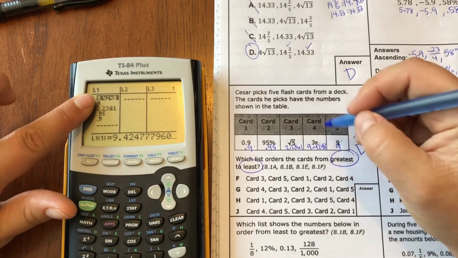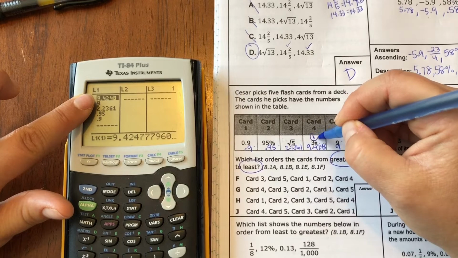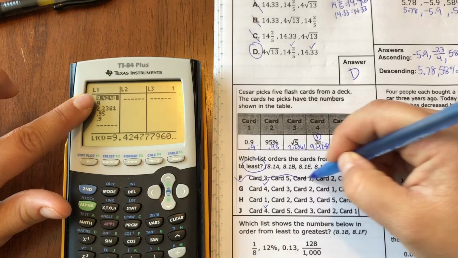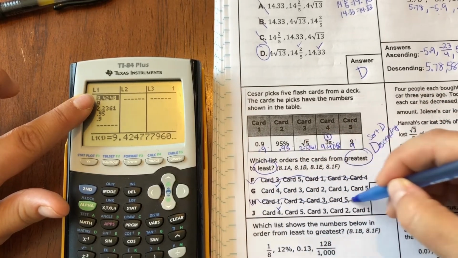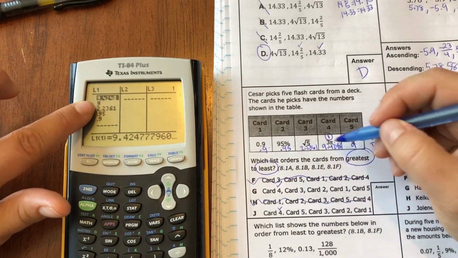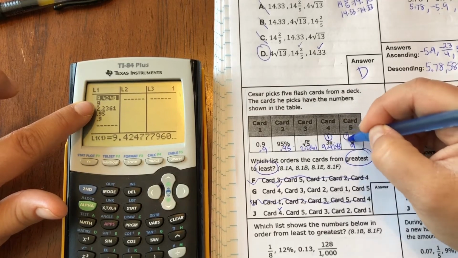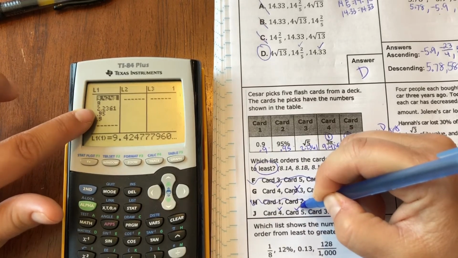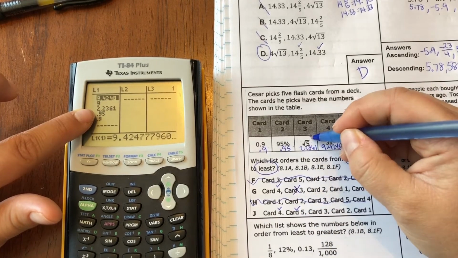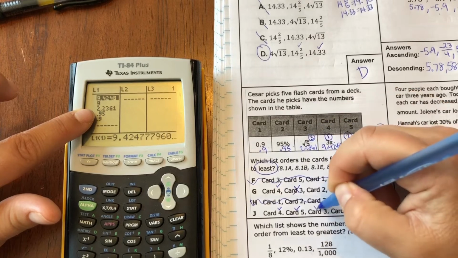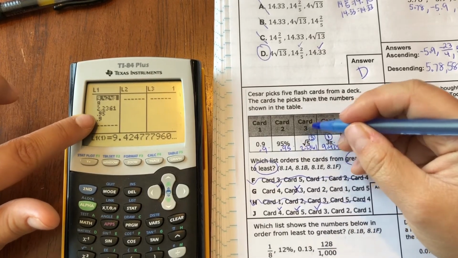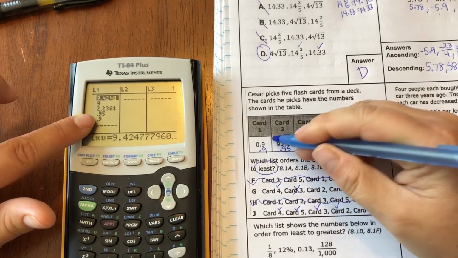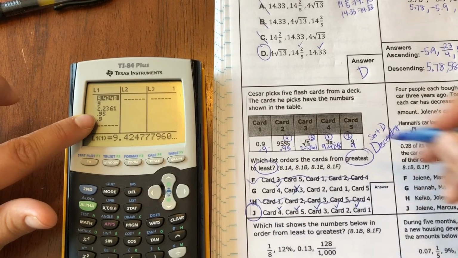So it looks like 9.42 is going to be my first card. So card 4 needs to be first. So it's either G or J. Can't be either of those. Then the next digit is 9, so that's card 5. That comes second. Card 5, that's wrong. That's right. Third card should be 2.23, which is card 3. That's correct. Next card should be 0.95, which is card 2. That's correct. And then card 1 should be the end. So J is your correct answer.